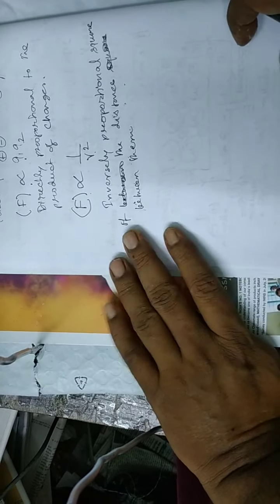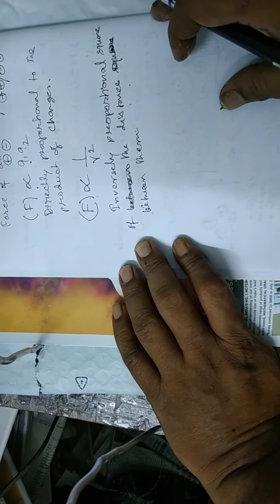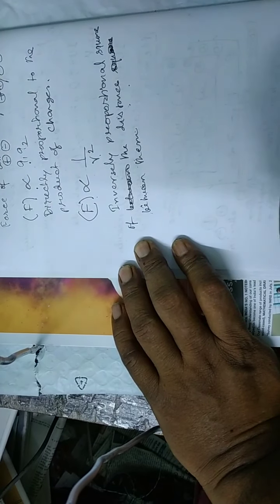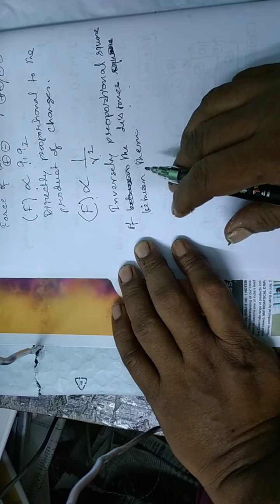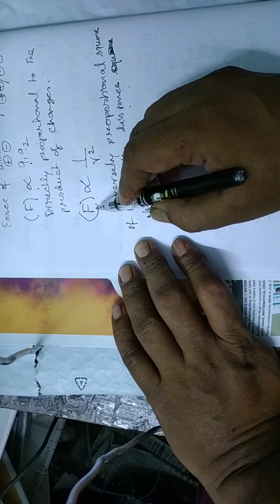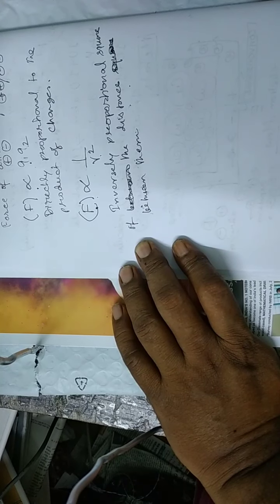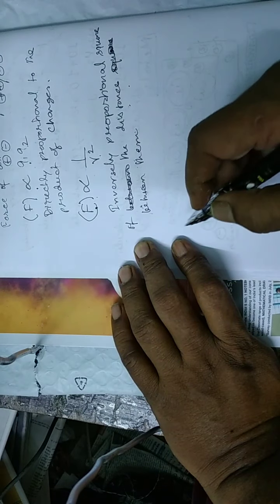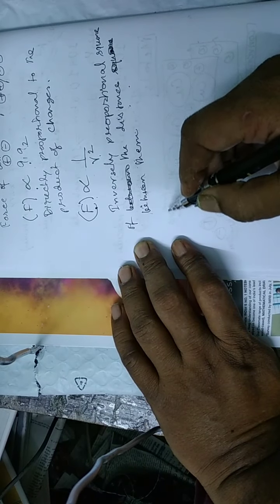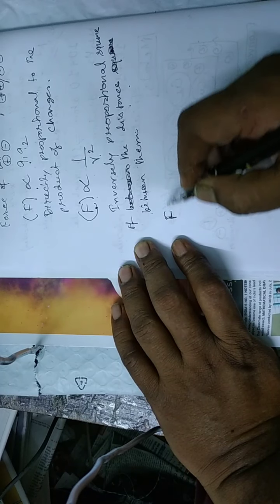But there is also another entity that affects the force between two charged particles, and this entity is known as the medium.